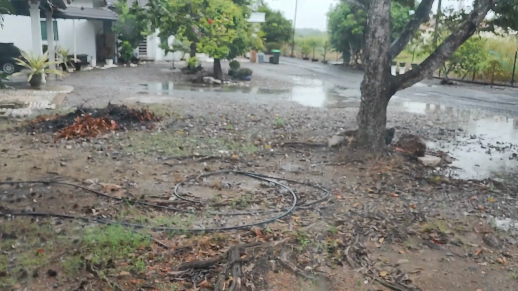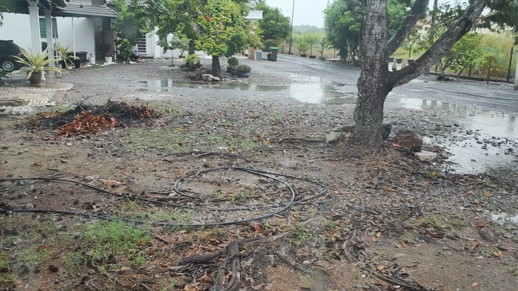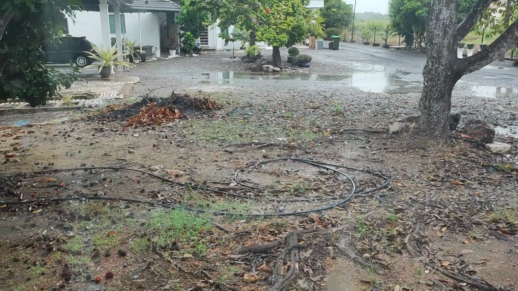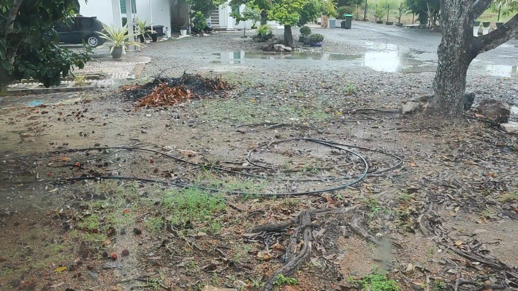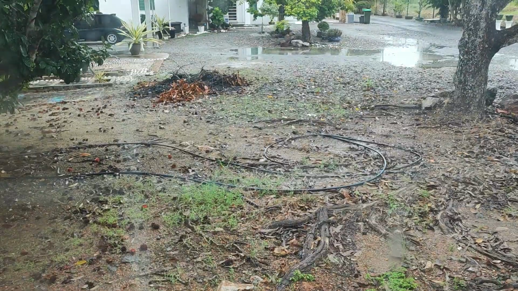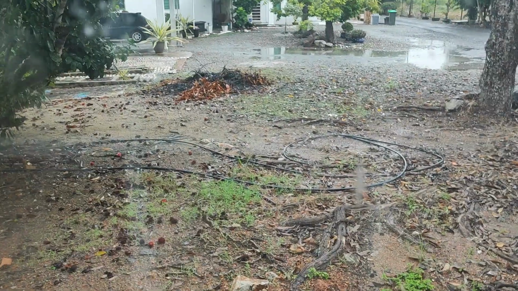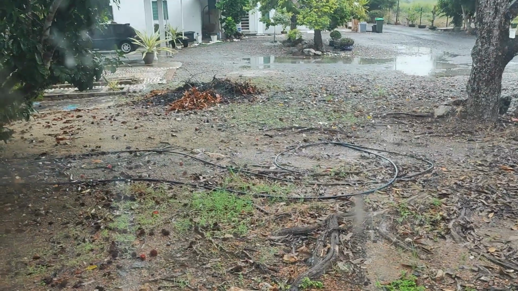All right, so let me just show you something else. At the moment it's raining heavily outside. It's very gloomy, but my 7.5 kilowatt solar panel is still able to pull something from the heat of the sun.